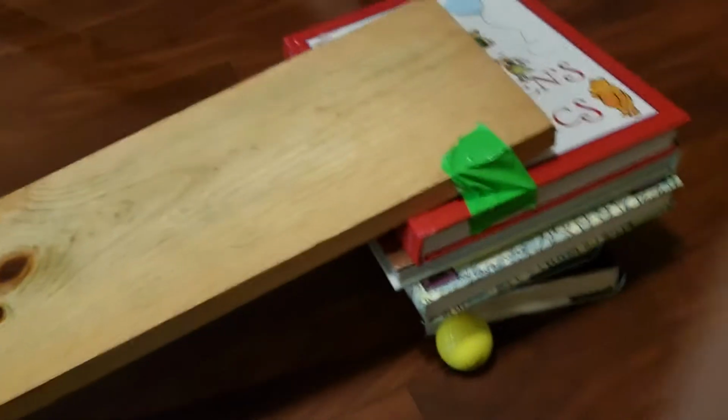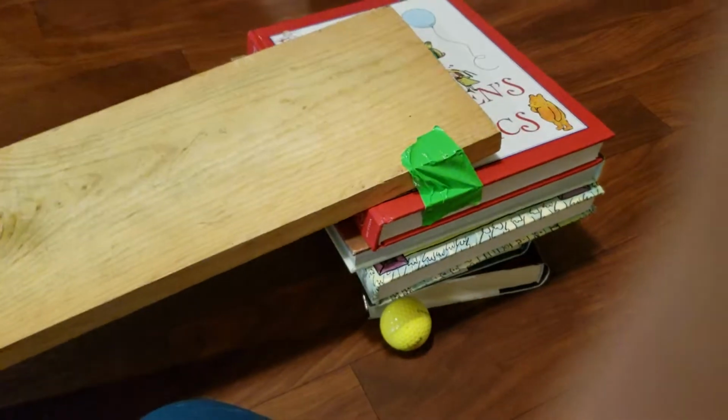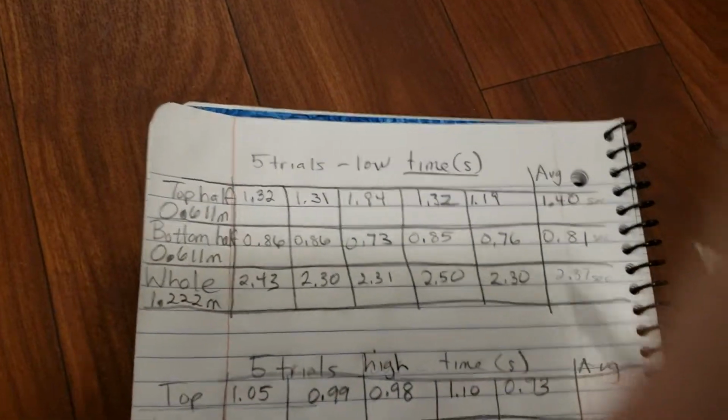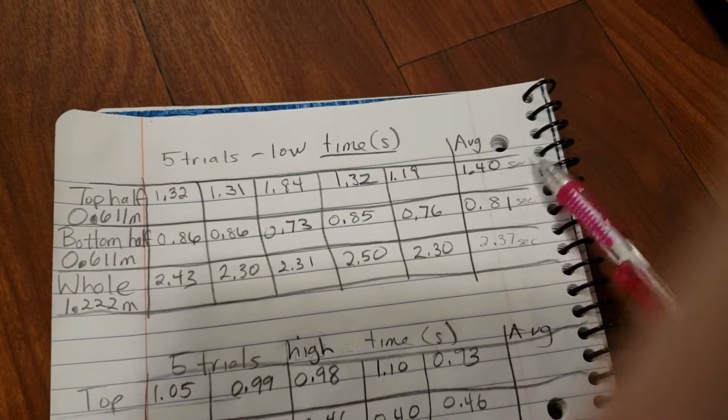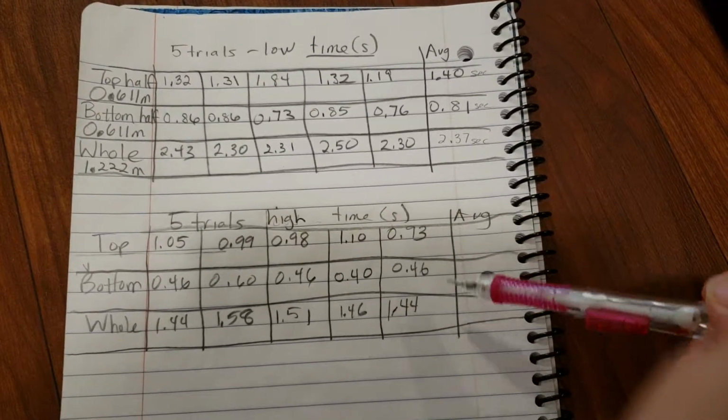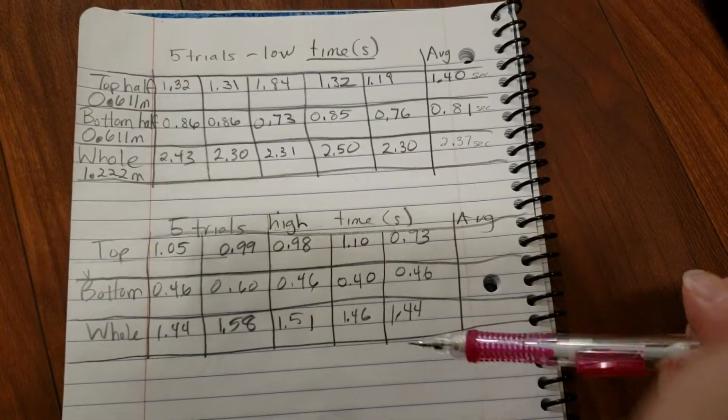We did it when we only had half of the number of books. We did it with twice the number of books. So as we look at this data, I'm going to look at when the board was less steeply inclined, and then you guys, who should already have a picture of the data, can do all the work again for when the board was more steeply inclined, and then include it all in the lab report.